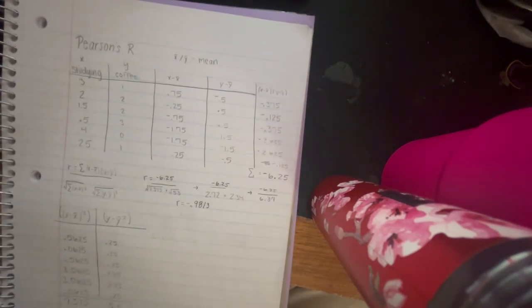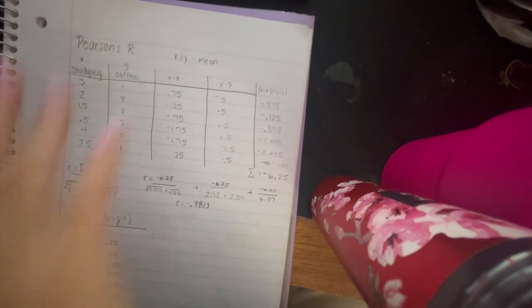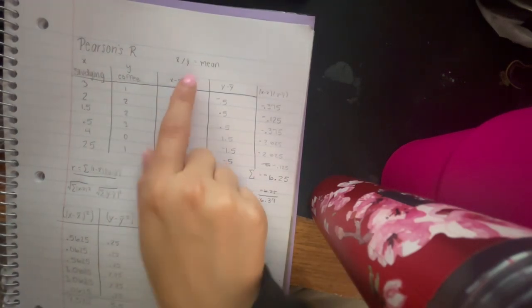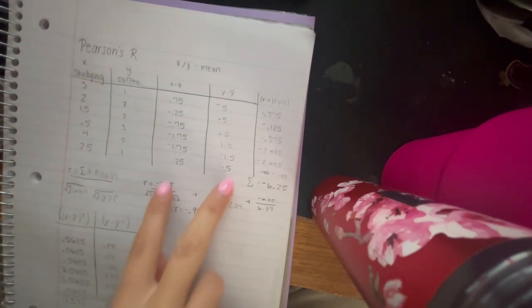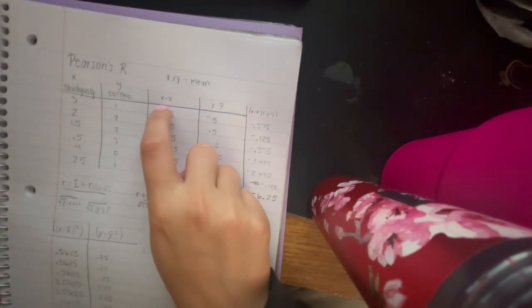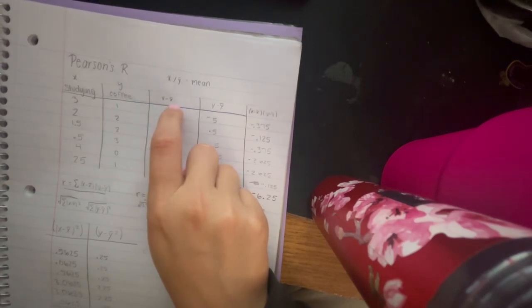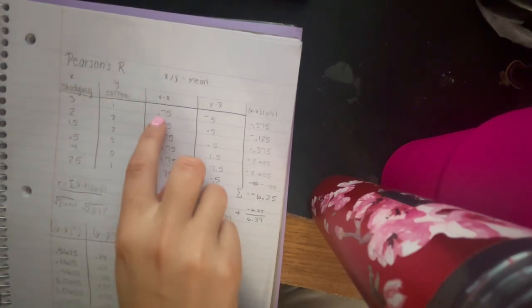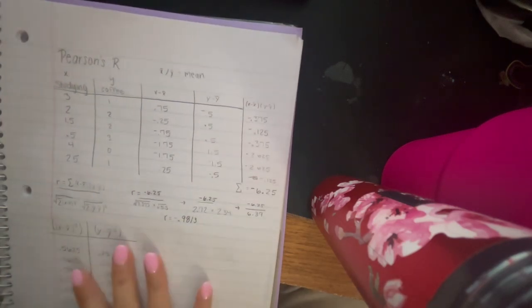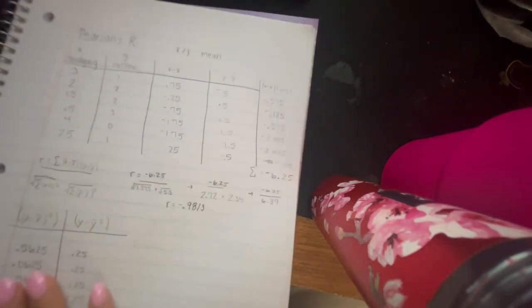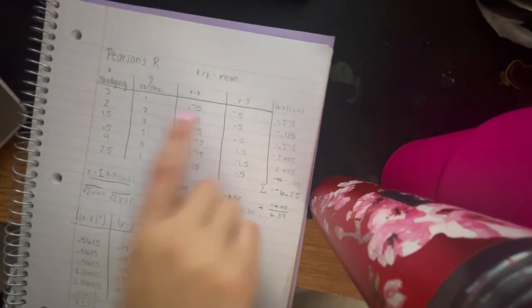And then, in order to find Pearson's R, I made a chart to show it a little bit easier. First, what I did was took the data from the last page to help me out and put it here. So this X is the mean. So what we did was take the data minus the mean, which in this case, this was X, so you take it from here, 3 minus the mean for that, which was 2.25, to get 0.75, and the same for these.